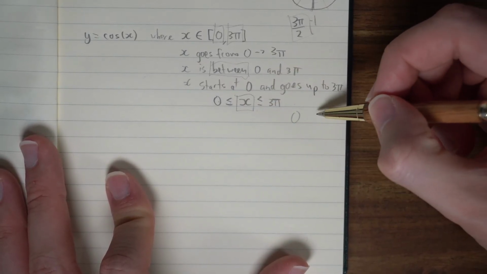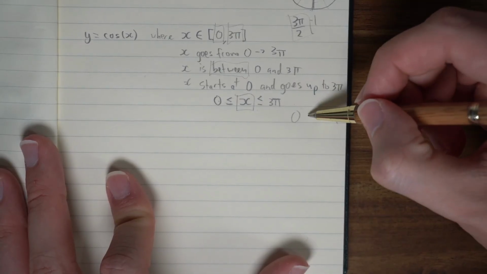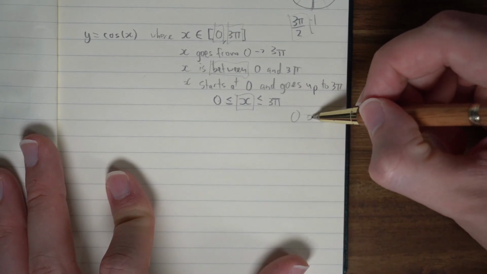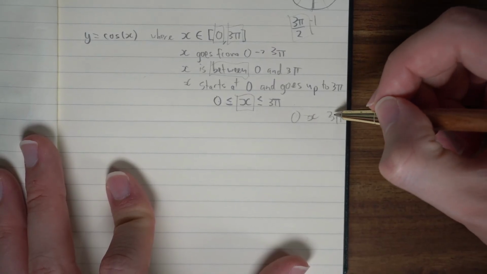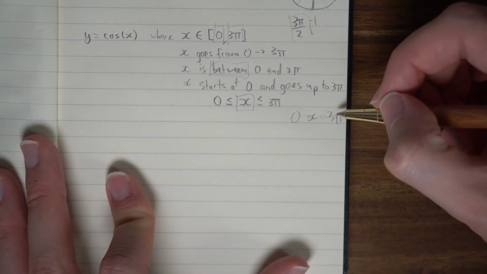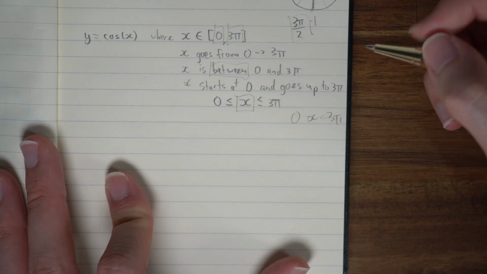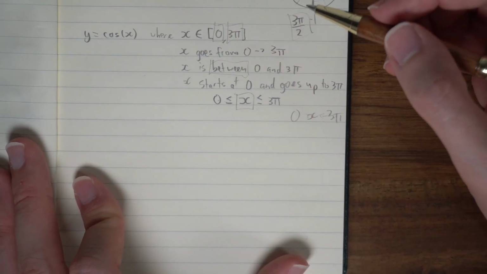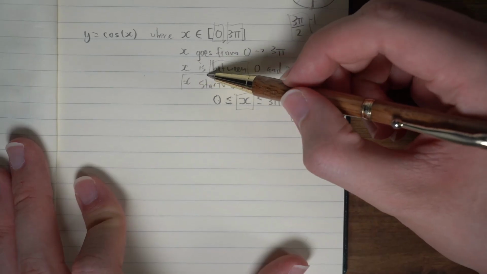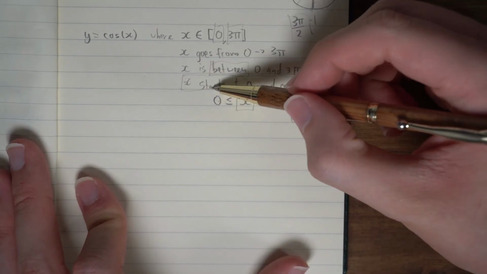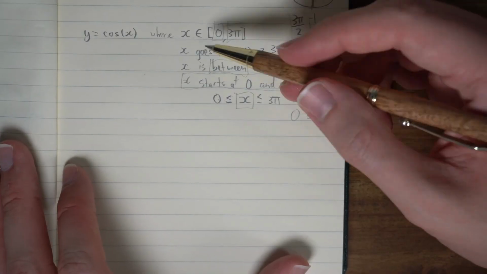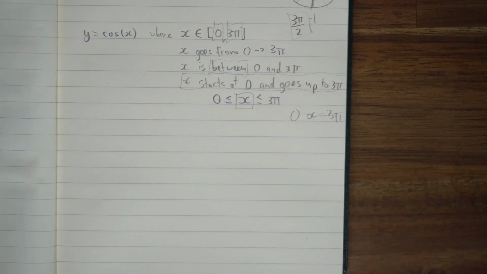So 0 is here, 3 pi is here, x is greater than 0, so it goes here rather than over here. And it's less than 3 pi, so x has to be less than 3 pi rather than being above 3 pi. Anyways, this is probably a good way to think about it: it just means our graph is going to start at 0 and go up to 3 pi. It all means the same thing. All right, let's actually graph it.